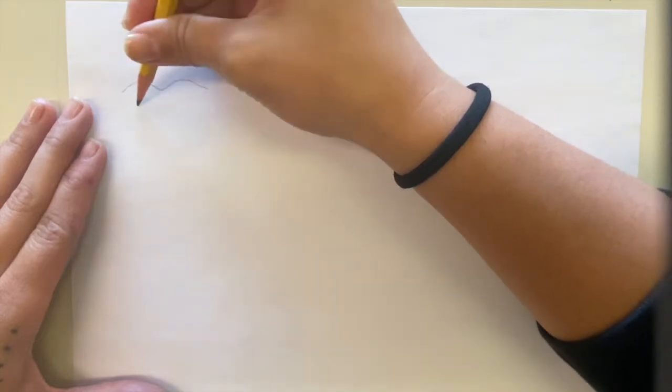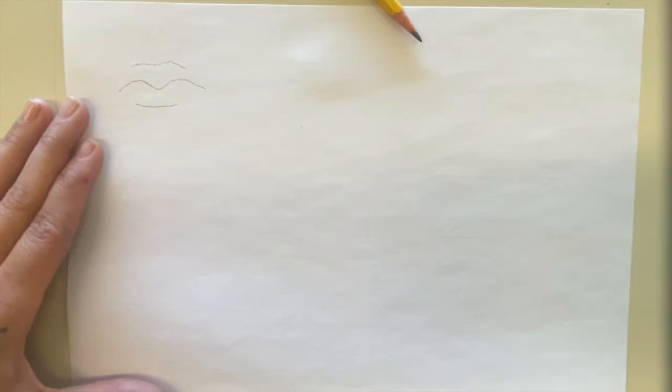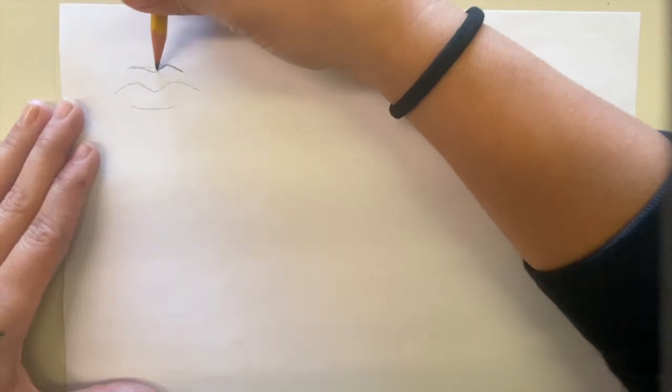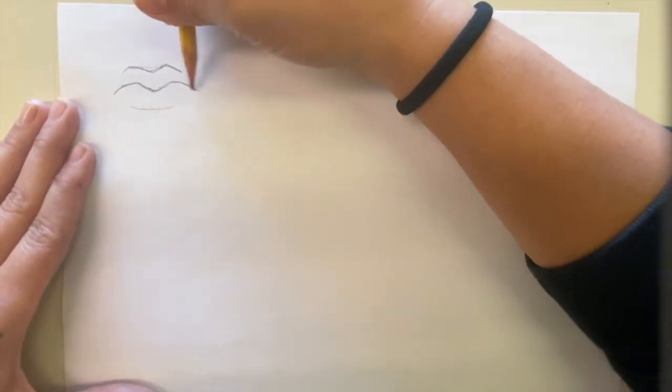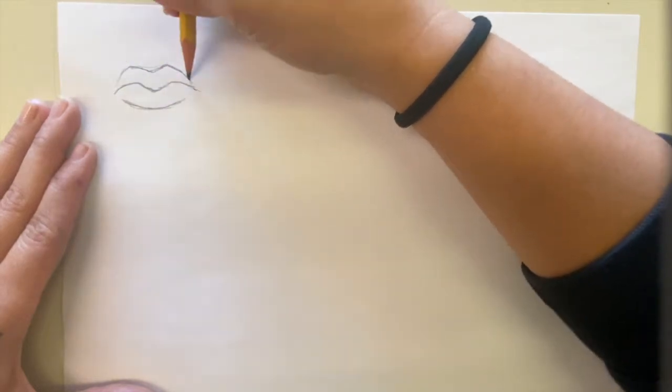And the first thing I'm doing is I'm just going to show you a few different types of mouths. So no need to follow along, just watch for right now. And just like with our noses and our eyes, everyone has different mouths, so there's going to be different shapes, thicknesses, and things like that.